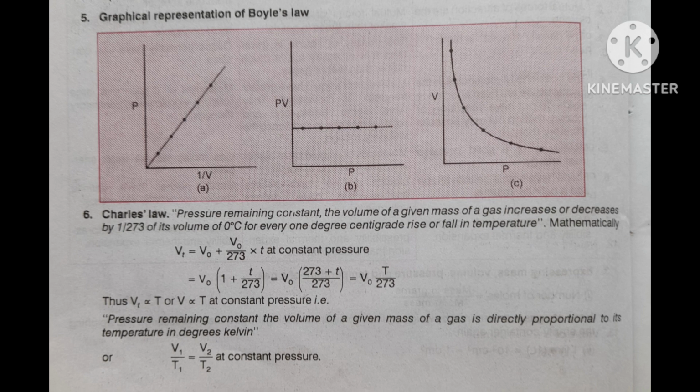Now I am telling you Charles' law. What is Charles' law? You have seen that in Boyle's law the temperature was constant, and we were studying how pressure and volume are related. That was under Boyle's law. But here in Charles' law, pressure will be constant. Then what are the variables? Volume and temperature, with pressure remaining constant.